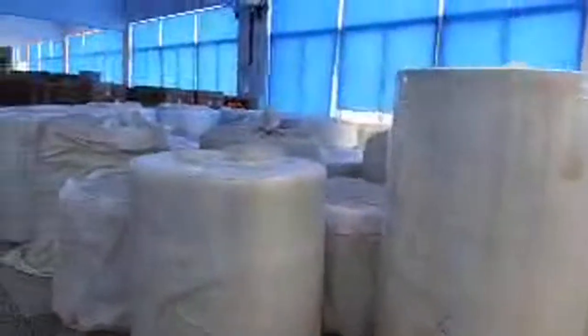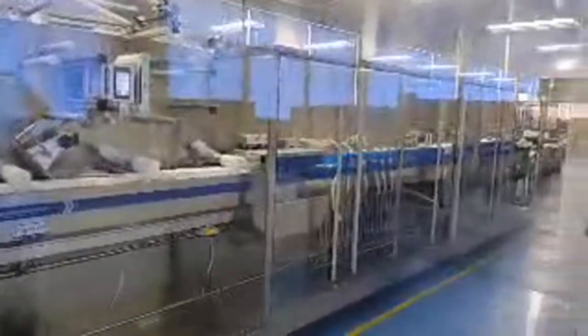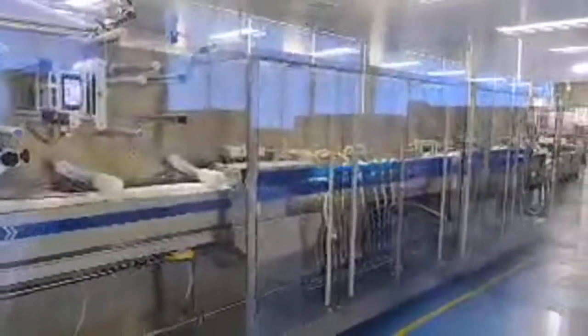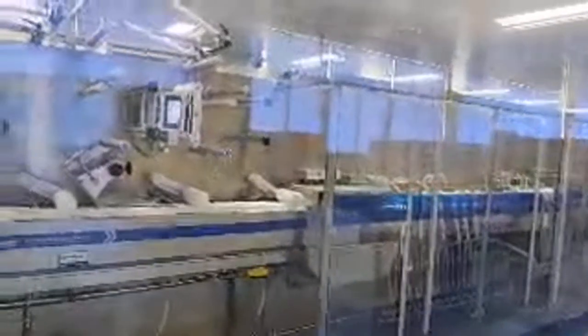It's running now, but it's for testing. And you can see that our production workshop adopts a dust-free workshop, which can absolutely guarantee our products are clean and hygienic. And also, we can see all of our wet wipes machines are working normally and efficiently.